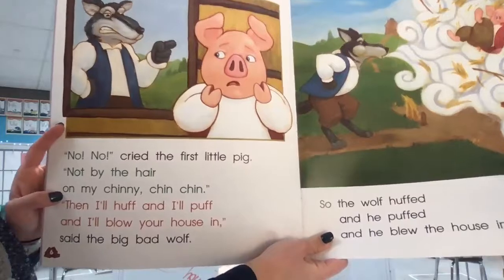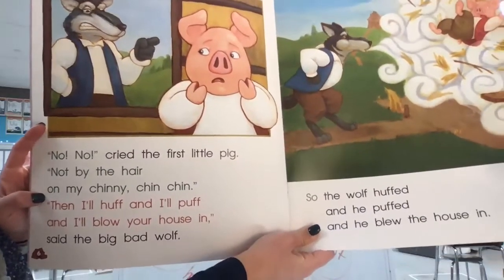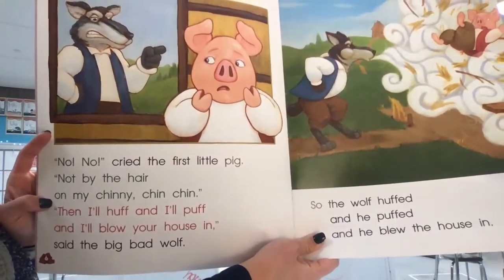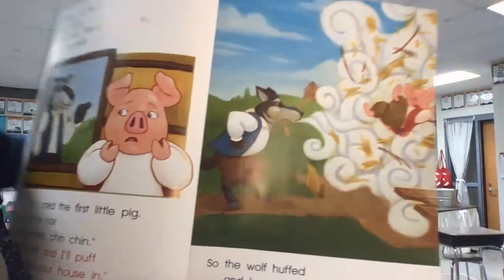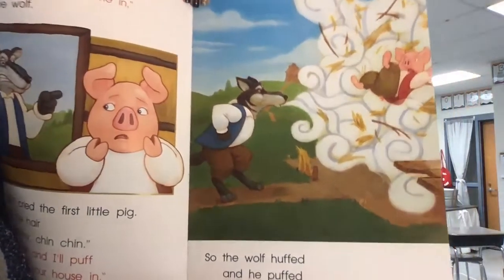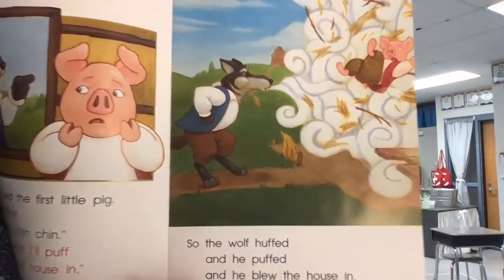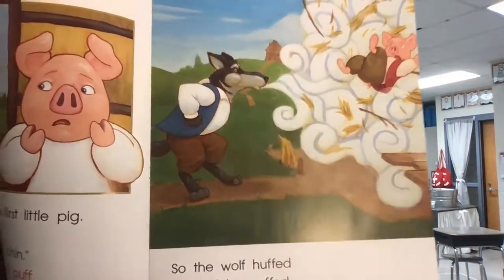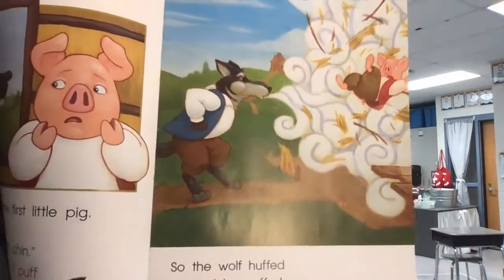"Then I'll huff and I'll puff and I'll blow your house in," said the big bad wolf. So the wolf huffed and he puffed and he blew the house in. Oh no, look at the pig flying.